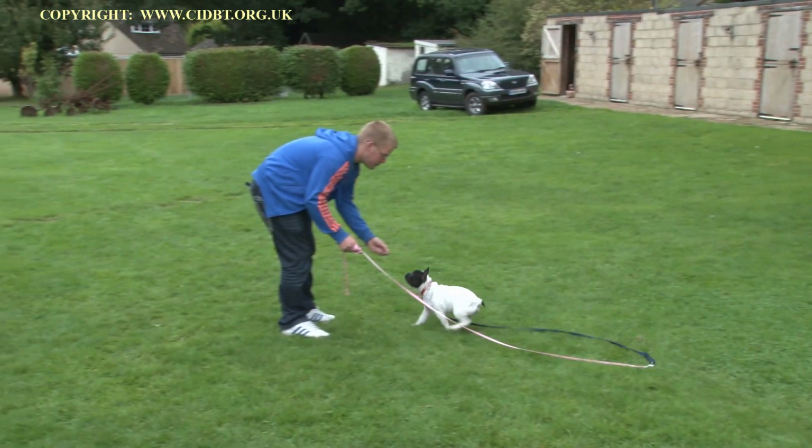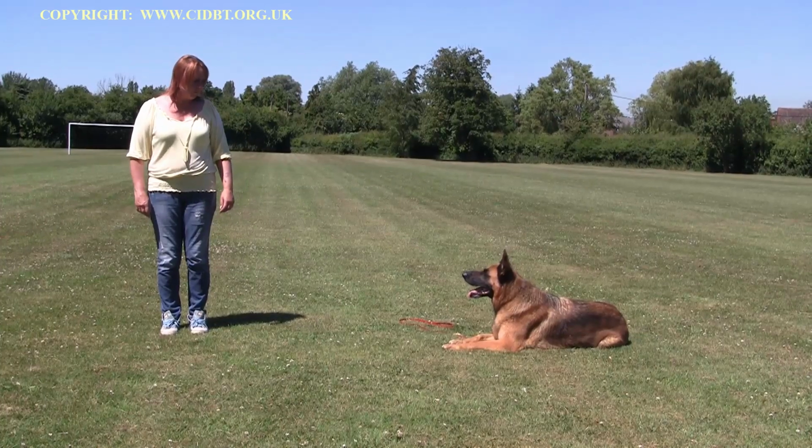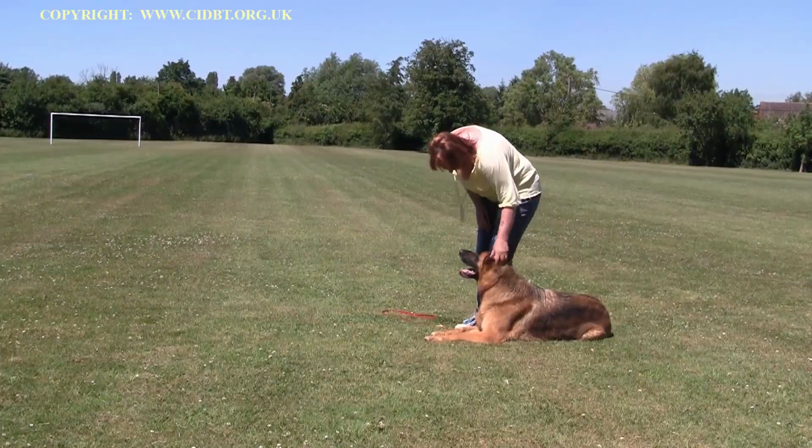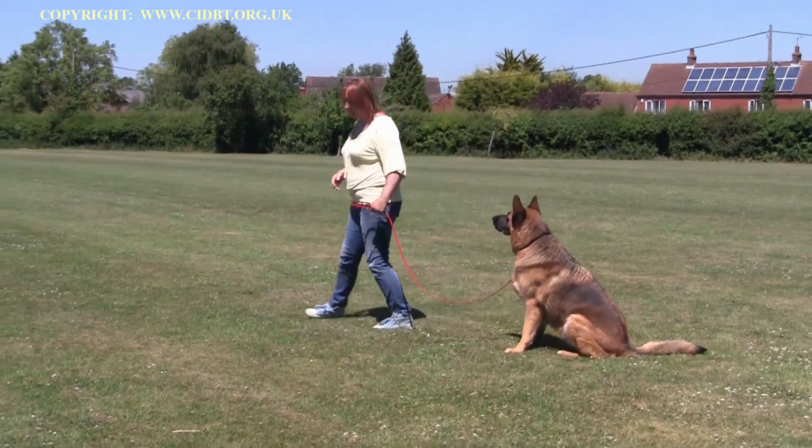For example, when teaching a recall, you actually want to mark the action of the dog turning back towards you once you've called it. With a marker word, you can mark that turn and the dog knows it has done the right thing and comes back to you knowing it will receive a reward. It's also useful shaping behaviours, as the marker word or clicker can be very precise, allowing for exact timing. Marker words can be anything, common words such as yes, but anything short and sharp will do.